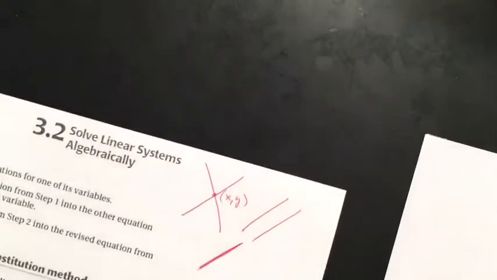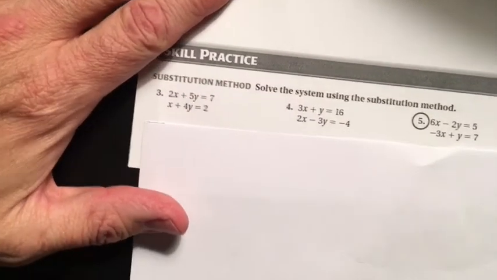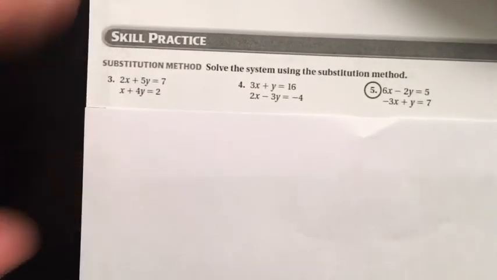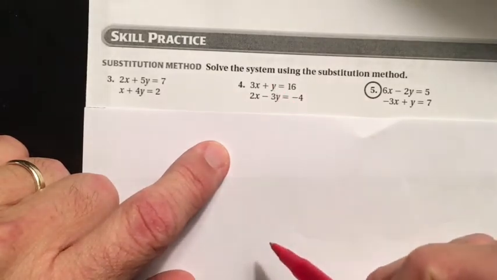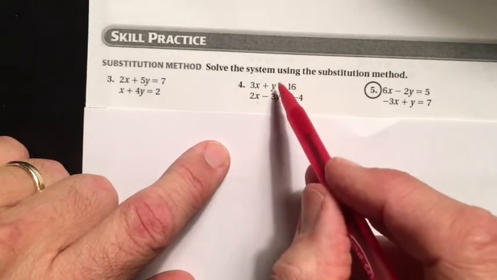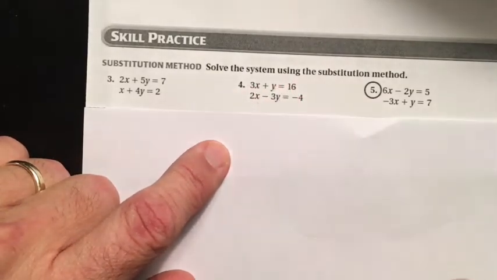Just to show you that you can pick any of the letters, go to skills practice on the back. Number 4 has a y. For the variable you want to have by itself, I like that y.